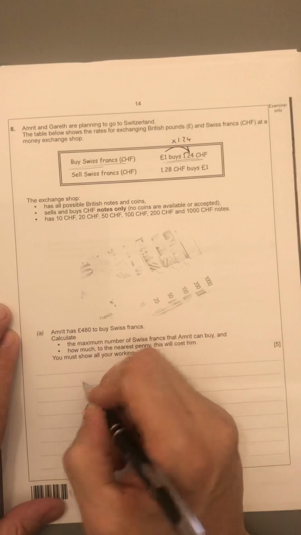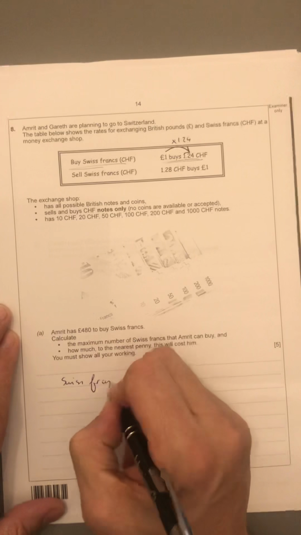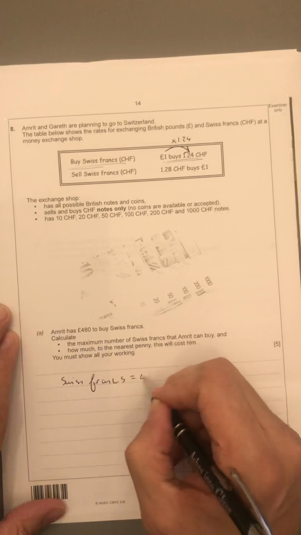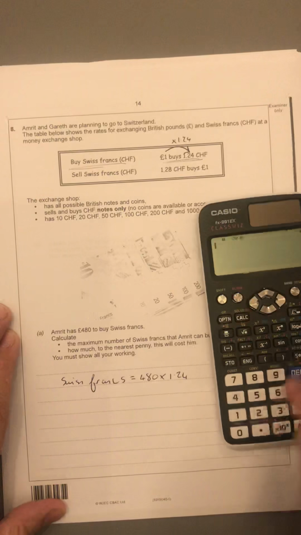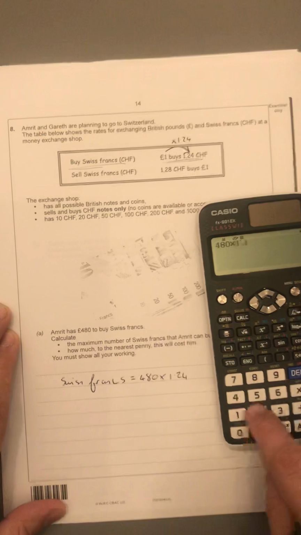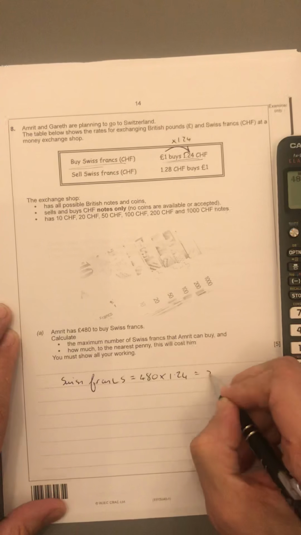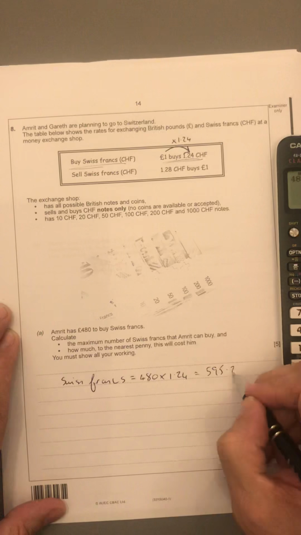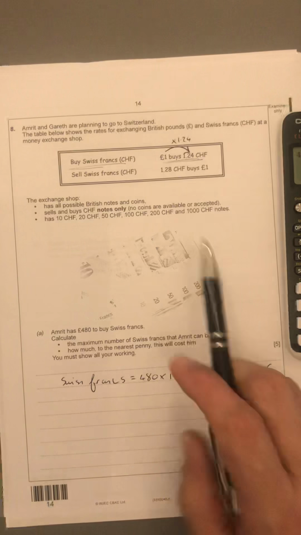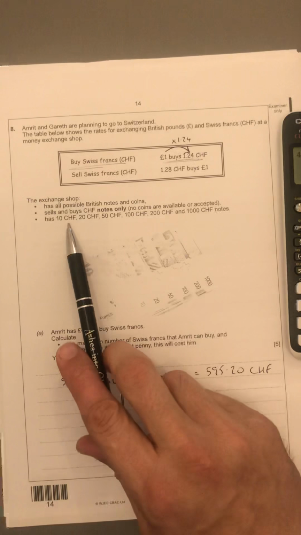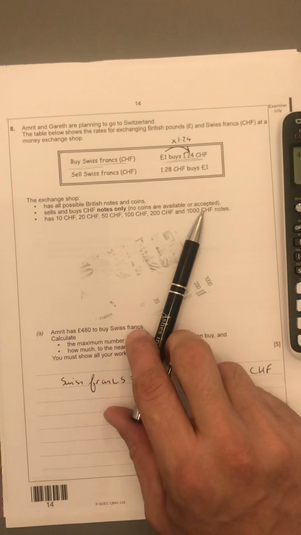So this number of Swiss francs is going to be 480 times by 1.24. And that gives me 595.20 Swiss francs. But if you read here, it tells you you can only have denominations of 10, 20, 50, 100, 200 and 100. There's no coins.